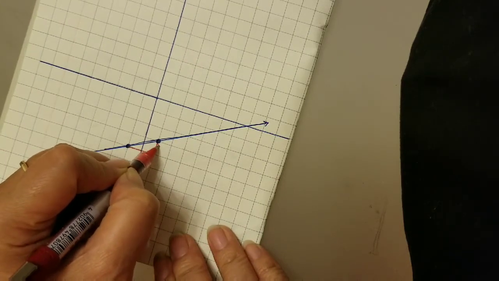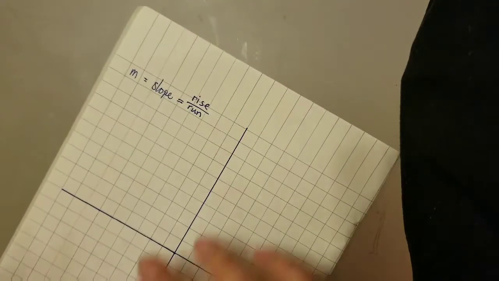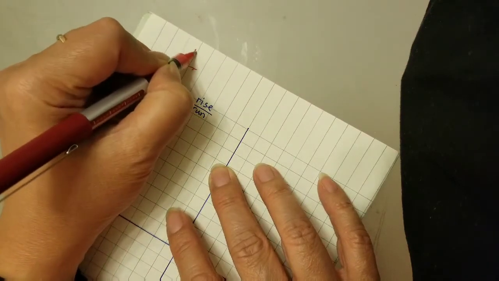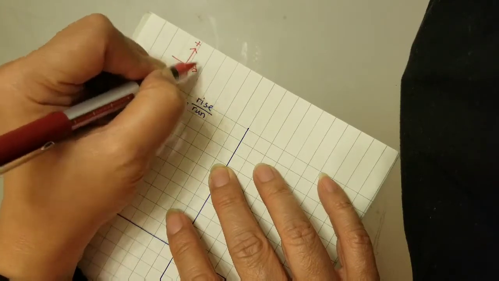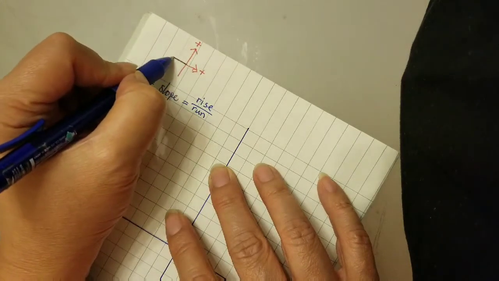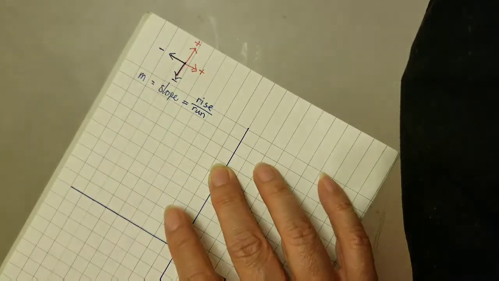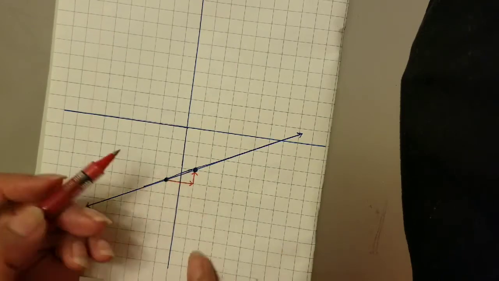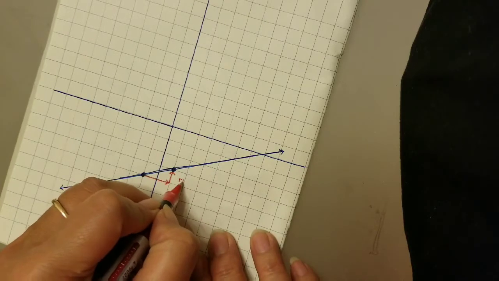to rise up, okay? Now, another thing we have to remember is when you look at the direction of the graph, if it goes up or right, those are positives, okay? If it goes to the left or down, those are negatives, okay? So let's look at this one. It went to the right and then it went up. So that means both are positive numbers, okay? So this is the rise.